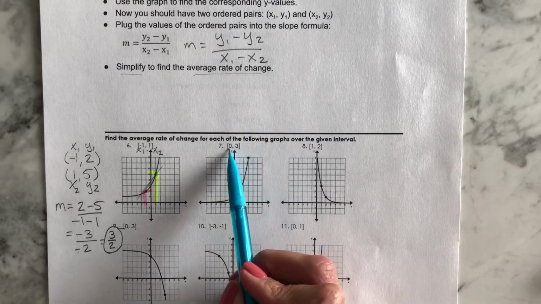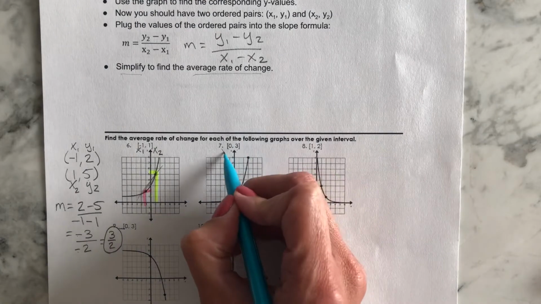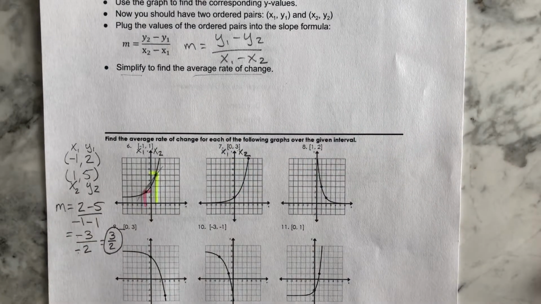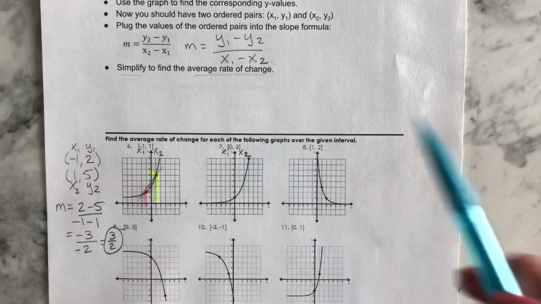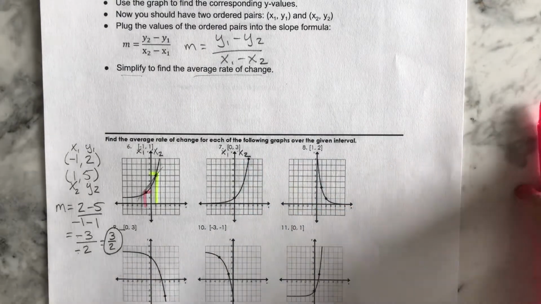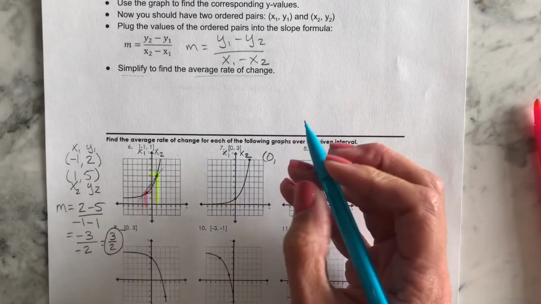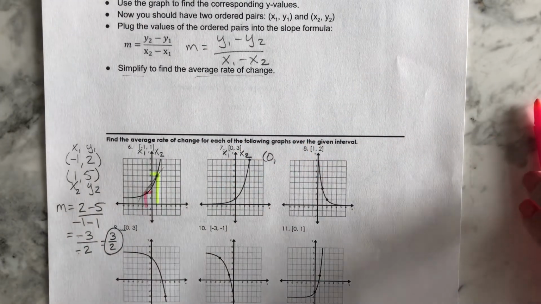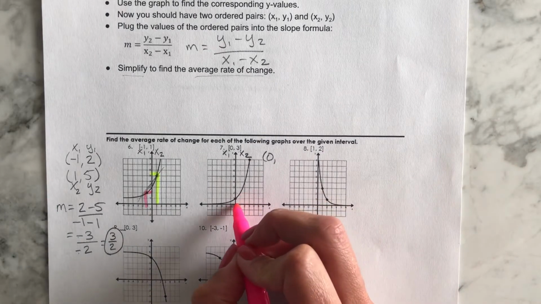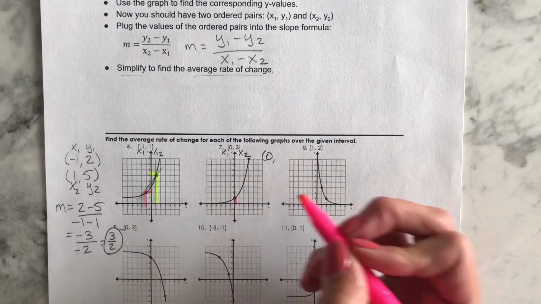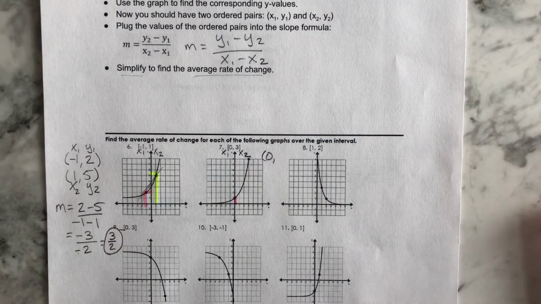So first step, determine your x values. So this would be my x1 and my x2. Then we're going to use the graph to find the y values. So my first ordered pair would be 0. So starting here where x is 0, go up till you hit the graph, and it hits the graph at where y is 1.